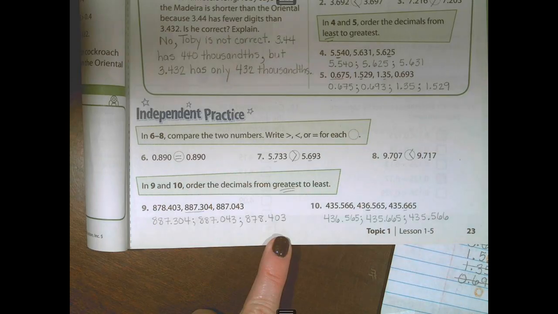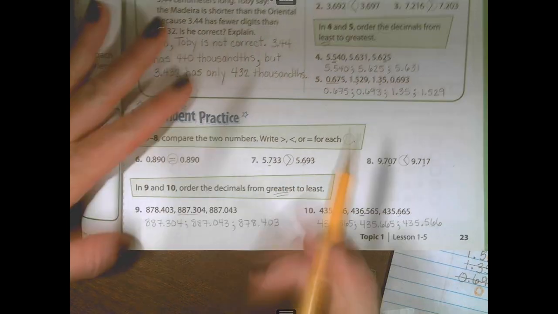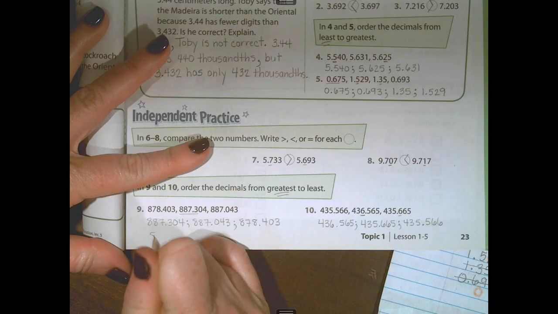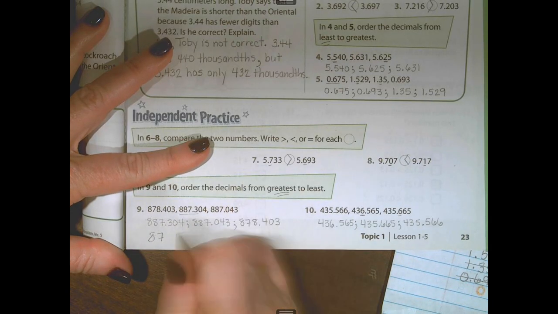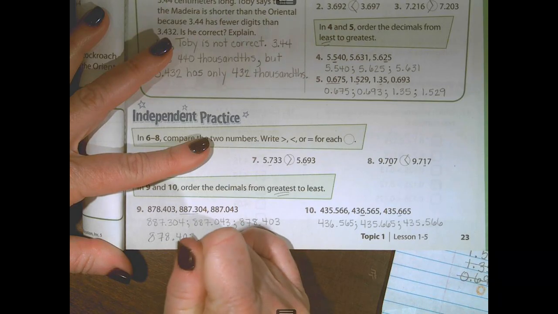Oh my goodness. Look what Miss Purcell just did. I was actually making a big deal about going from greatest to least, and I went least to greatest. All right, let me fix that real quick. So, my bad. See, even teachers make mistakes. 878 and 403 thousandths.